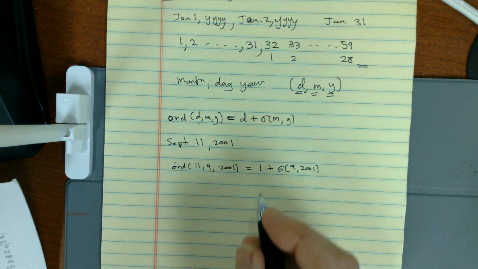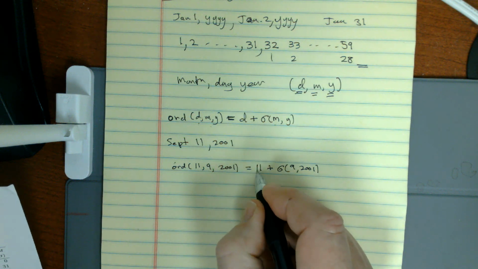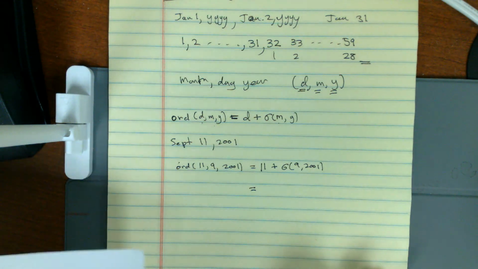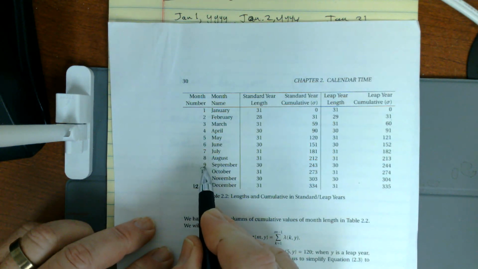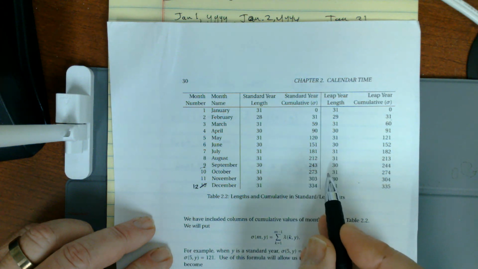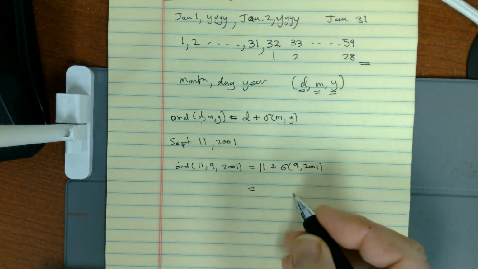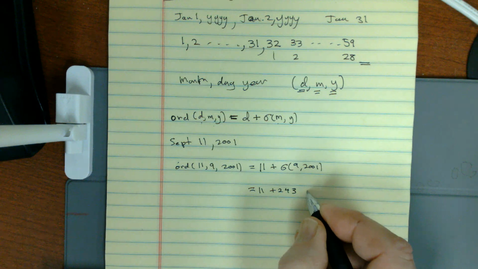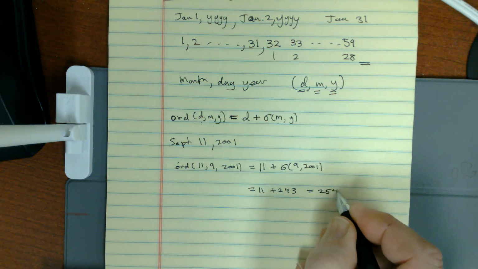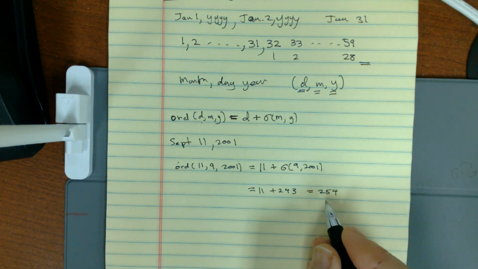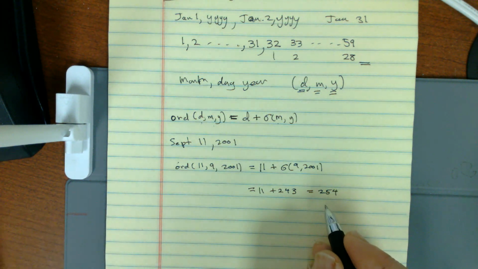So I look up standard year. The ninth month of a standard year is 243. So this is 11 plus 243. This would be 254. So September 11th was the 254th day of the year.